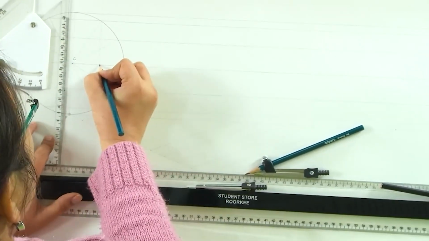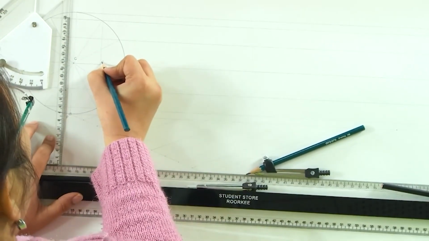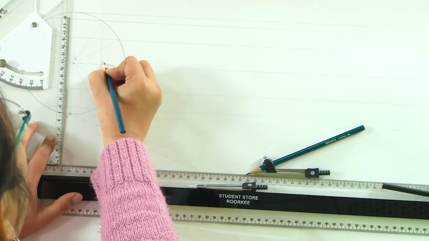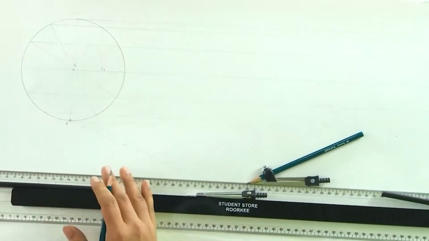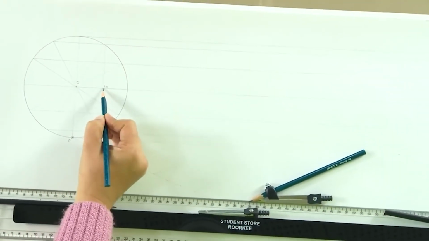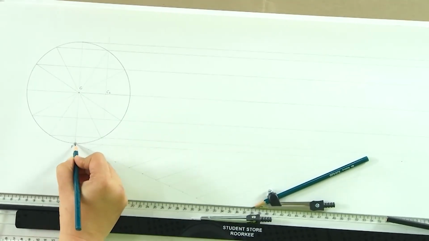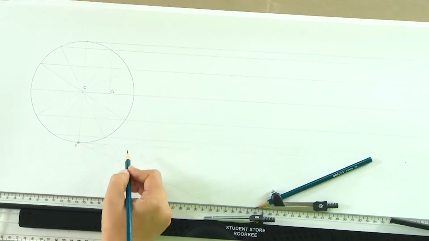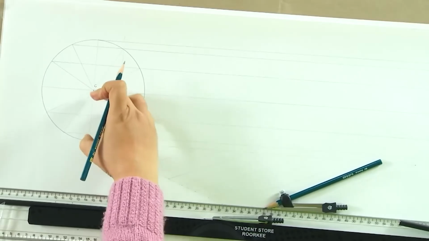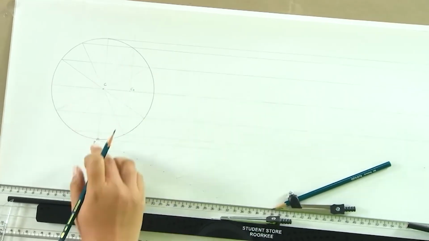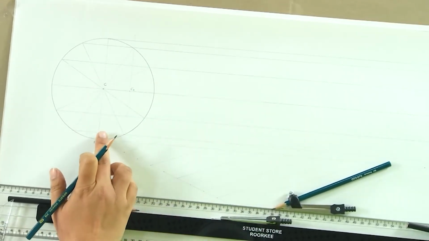So, this new position is C1. When the point C moves to the point C1, the point P would have moved in such a manner that its distance from the center remains the same, but it would have covered some horizontal distance.